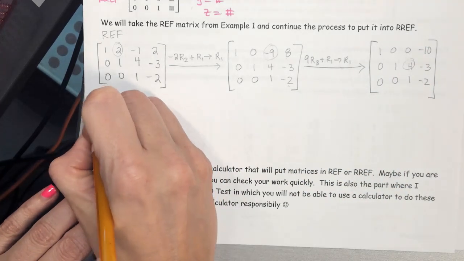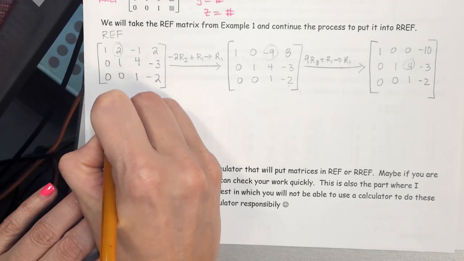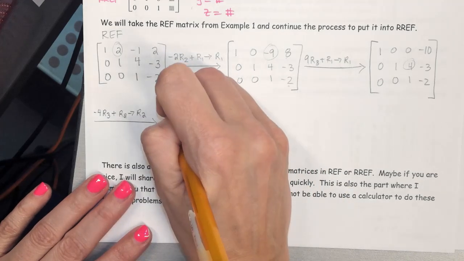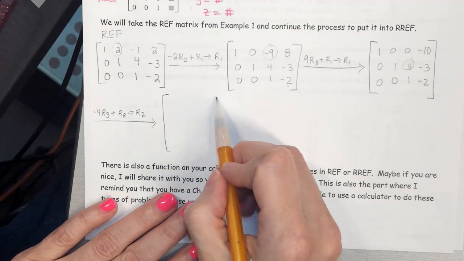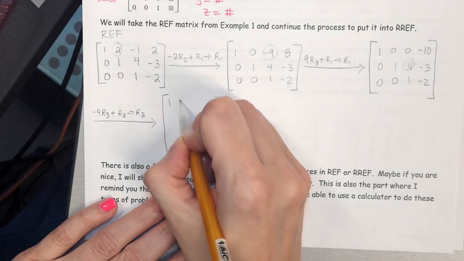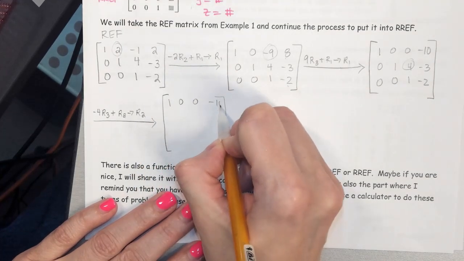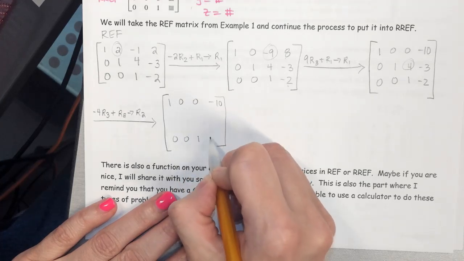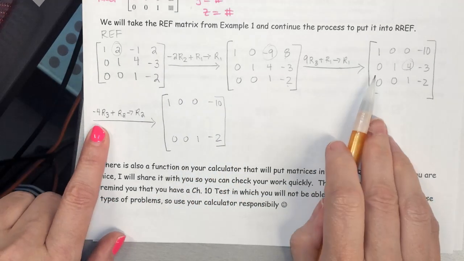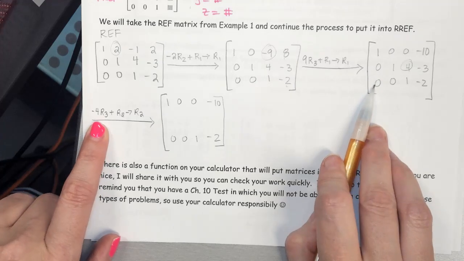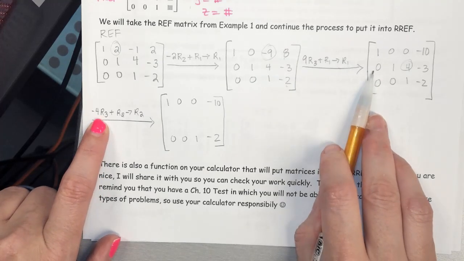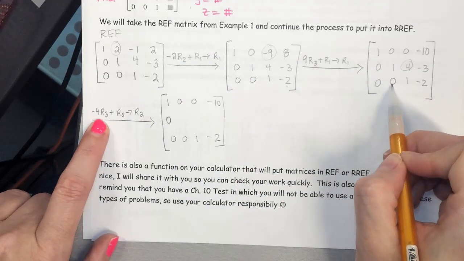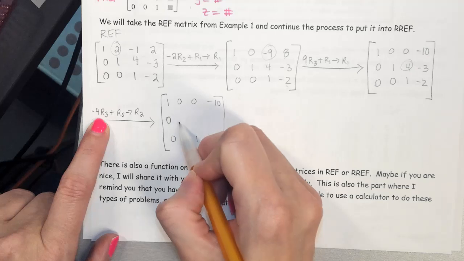So we're going to multiply negative 4 times row 3. We're going to add that to row 2, and that's going to be our new row 2. Since we're making a new row 2, row 1 stays the same. Row 3 stays the same. Then I'm ready to multiply. Negative 4 times 0 plus 0 is 0. 0 plus 1 is 1.